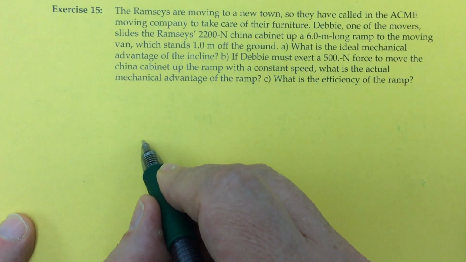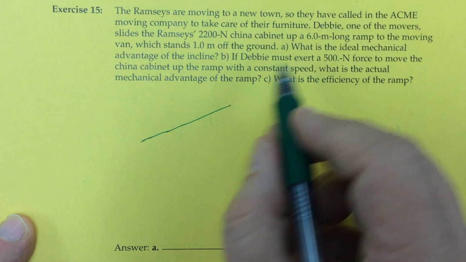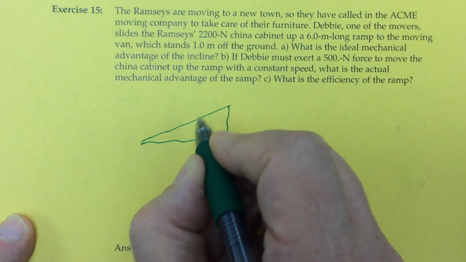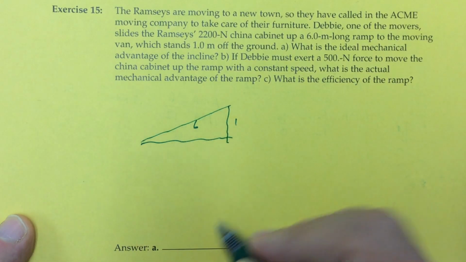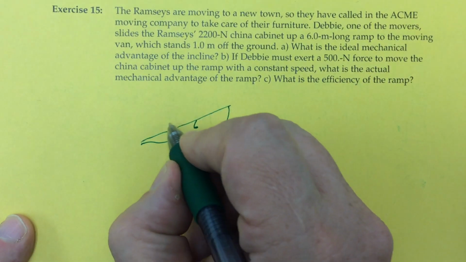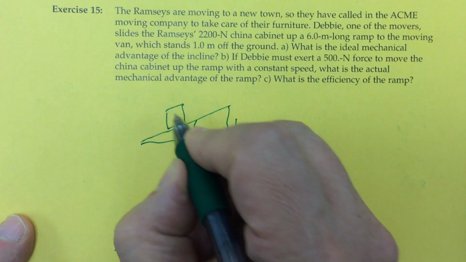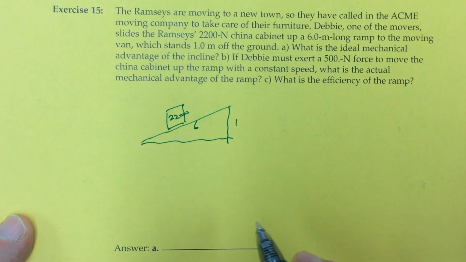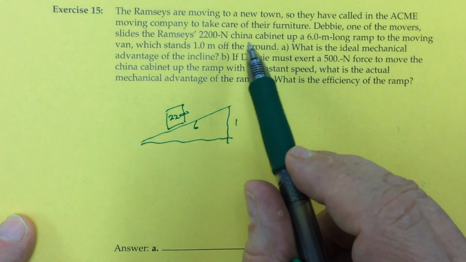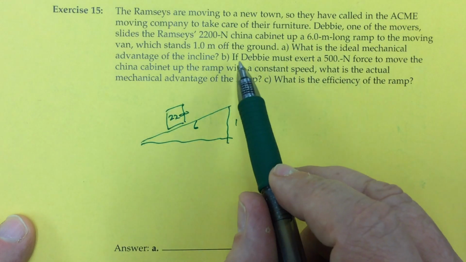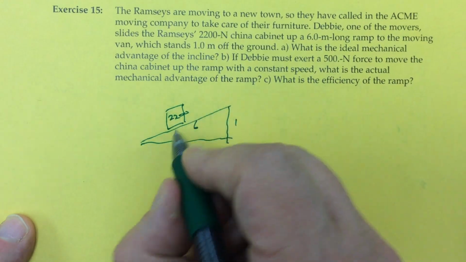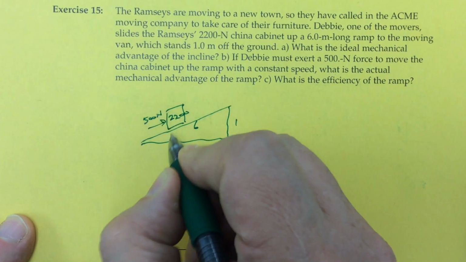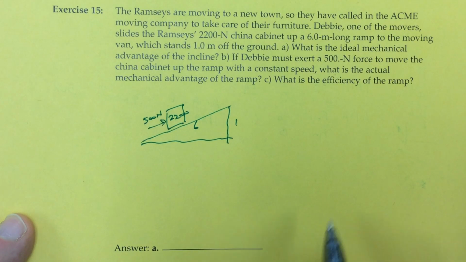All right, so if I've got a 6 meter long ramp, which is 1 meter off the ground, so remember this is a mechanical advantage of 6. This is 6, this is 1, right? She's pushing a china cabinet up. It weighs 2,200. And she's pushing with what? Okay, we'll have to find out. It's in the B part. She's pushing with 500 newtons. Okay, so her push is 500 newtons, and she's pushing a 2,200 newton cabinet up.